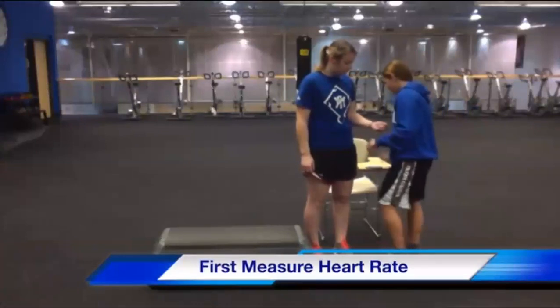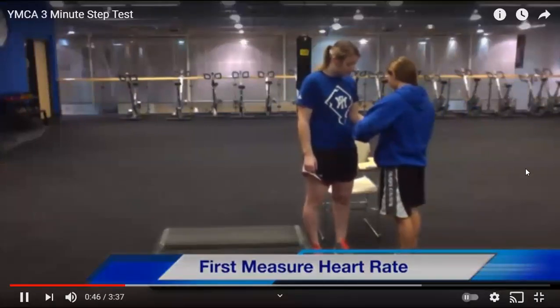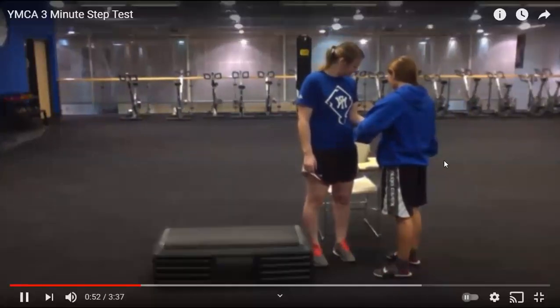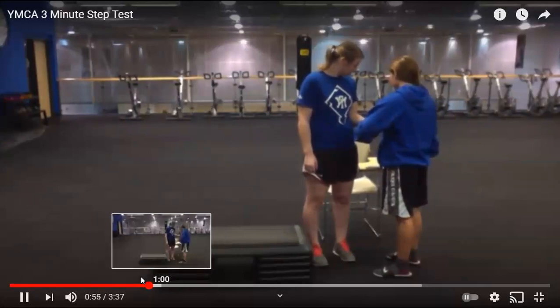Before we start, the tester needs to measure the subject's resting heart rate. I took Kaylee's heart rate for 1 minute. You've actually already done that. She has a resting heart rate of 60 beats per minute.